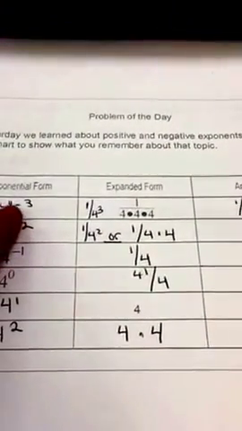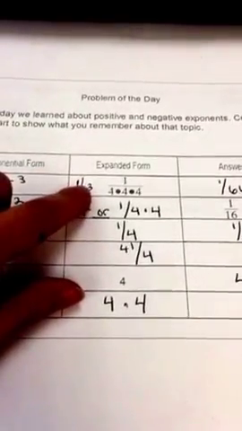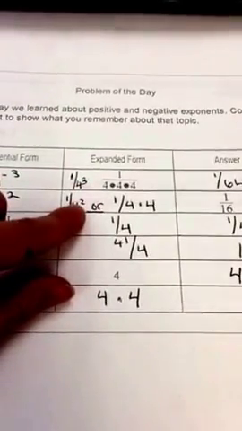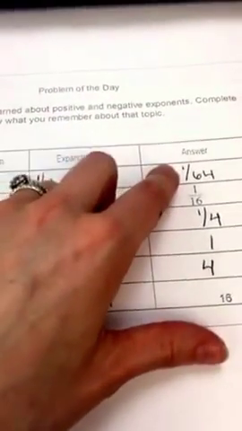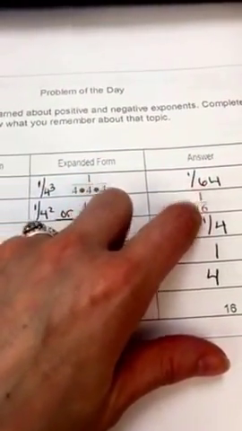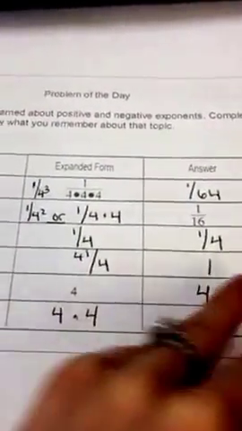So I can see my powers here: -3, -2, -1, 0, 1, 2. I can see my pattern here of 1 over 4 cubed, 1 over 4 squared, 1 over 4, 1, 4. And I can see my pattern here of 1 over 64, 1 over 16, 1 over 4, and then the same numbers, 1, 4, and 16. So this is a review of what we did yesterday.